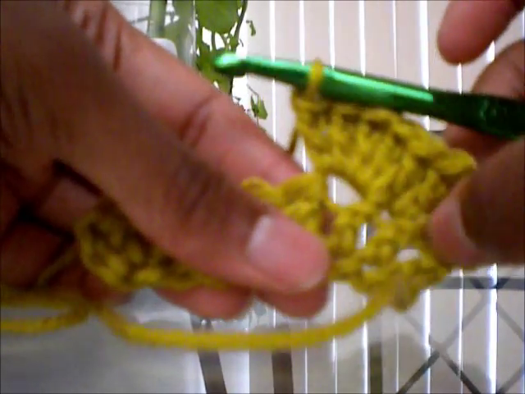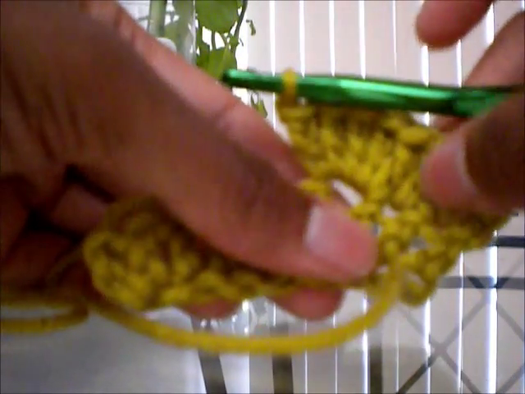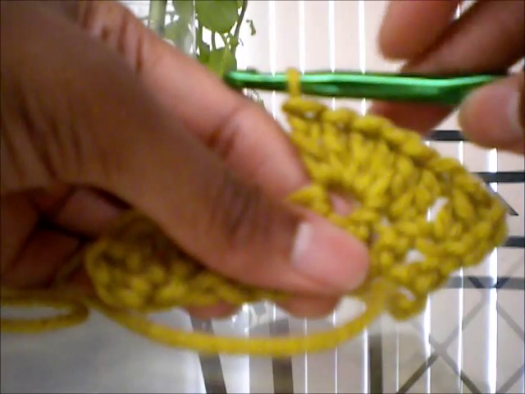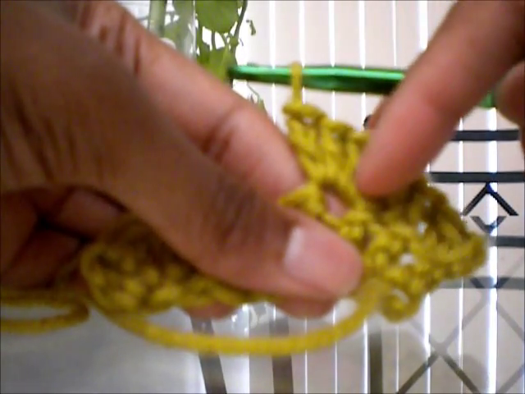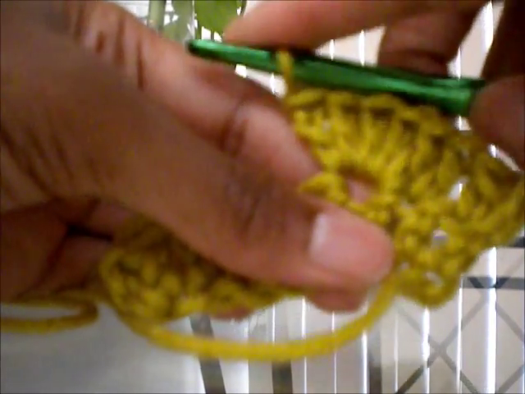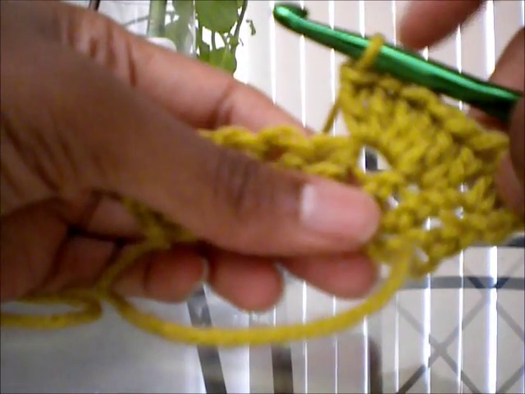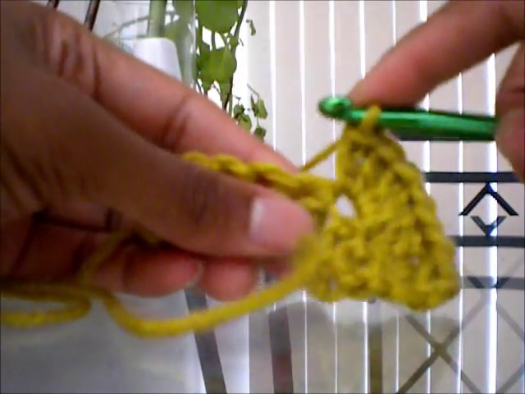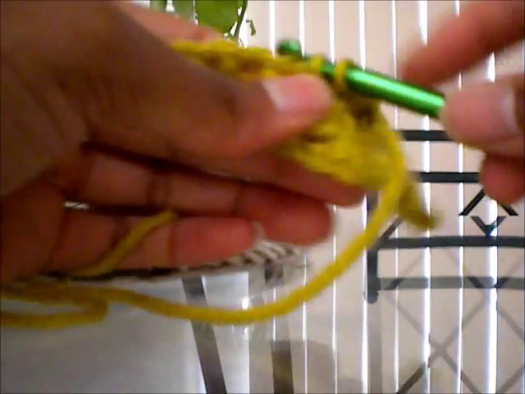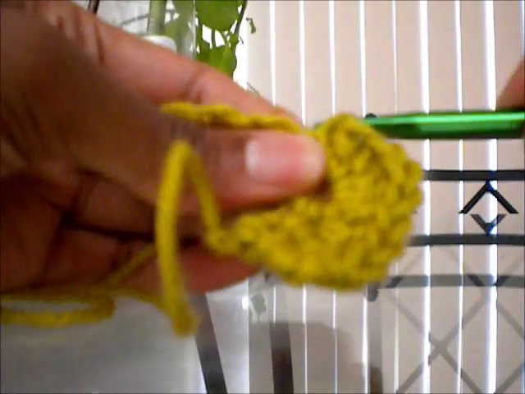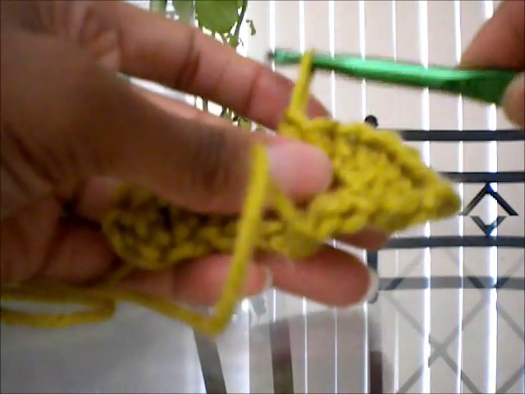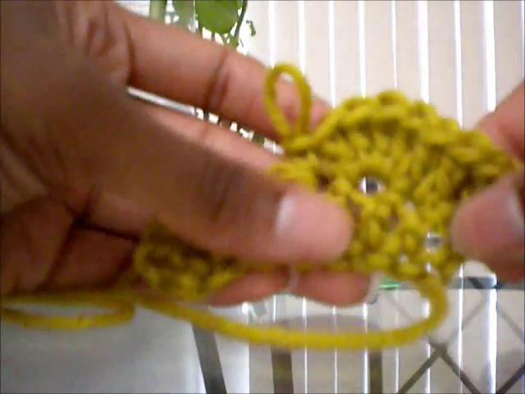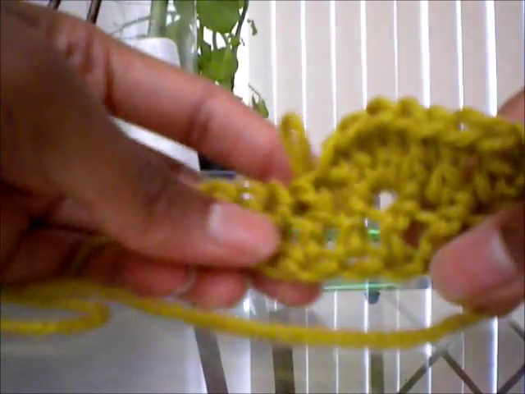So now you see how that's like a shell? So I have 5 complete double crochets all in the same stitch. To make this nicer, the next stitch over, I would just single crochet in that. Why am I doing that? Because you can now see how the shell is shaped.